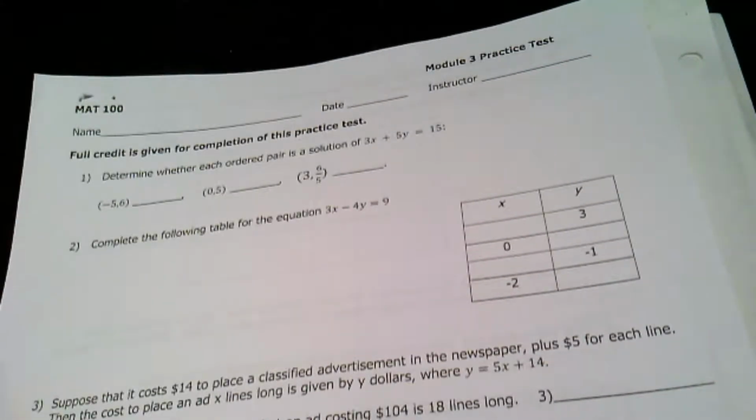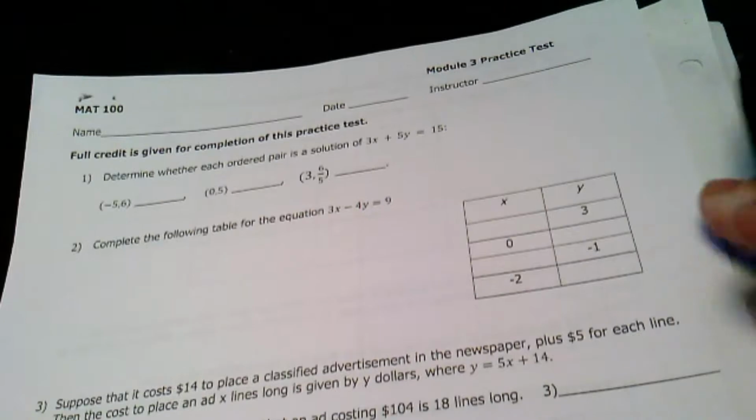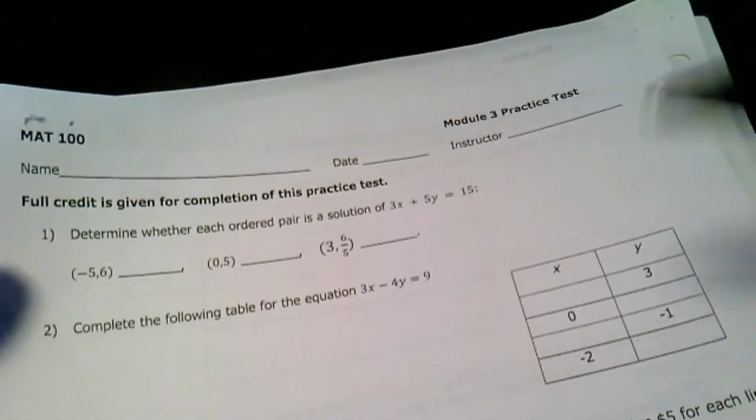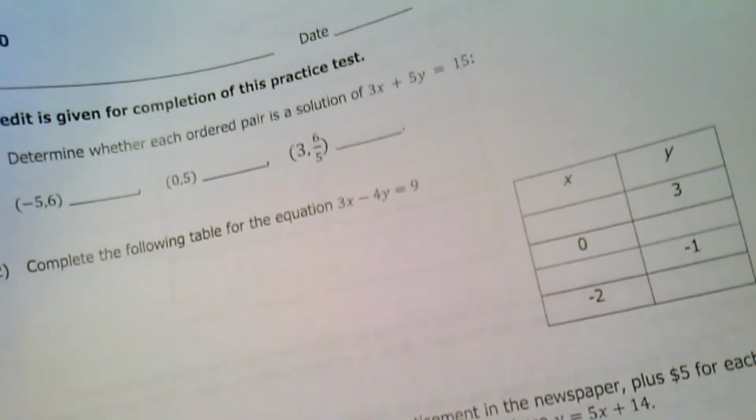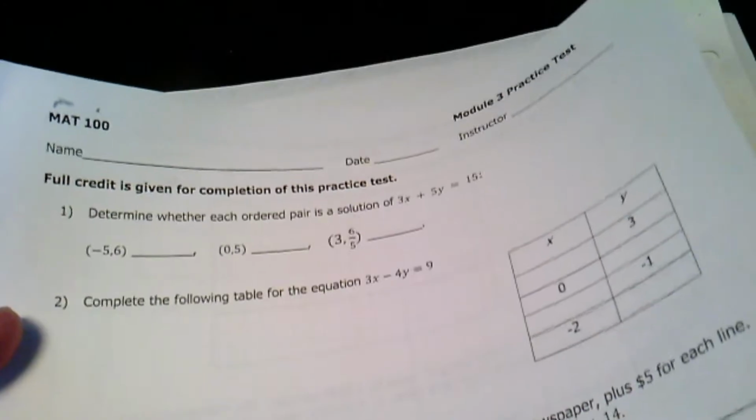Okay, so this recording is for Module 3 practice tests. I'm going to go through each question one by one, and hopefully if you get stuck on anything, you can use this as a help to aid you when you go to take your test. You'll know what you need to do. All right, let's start with number 1.